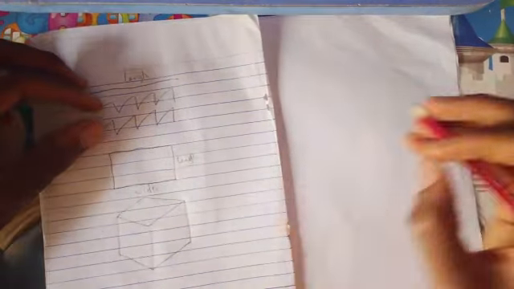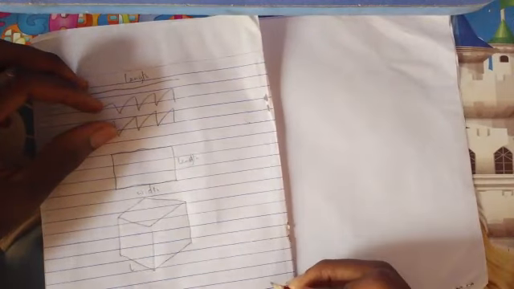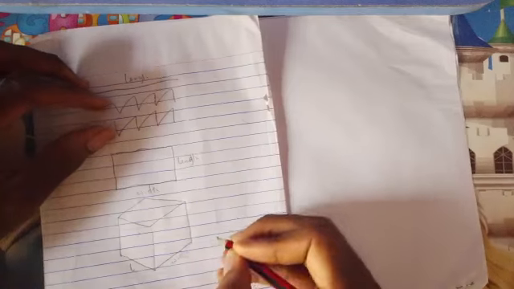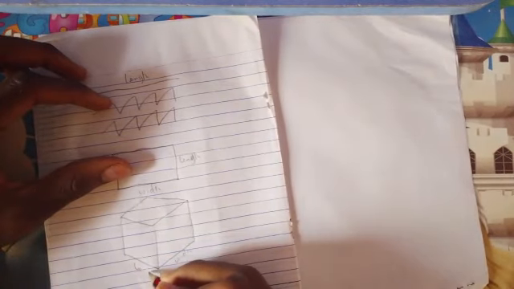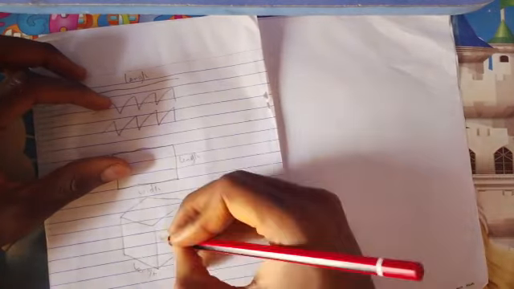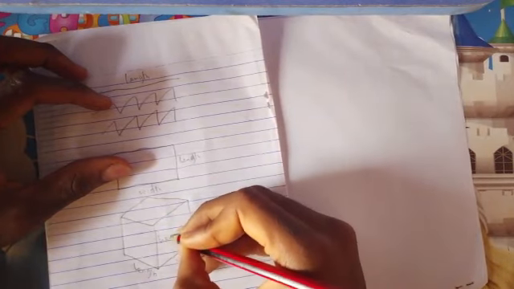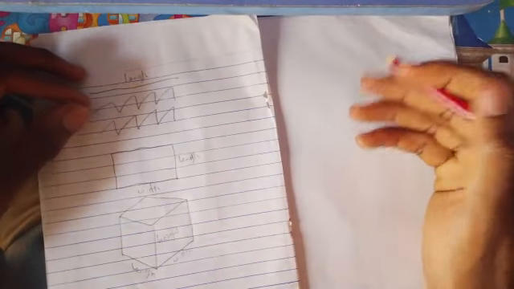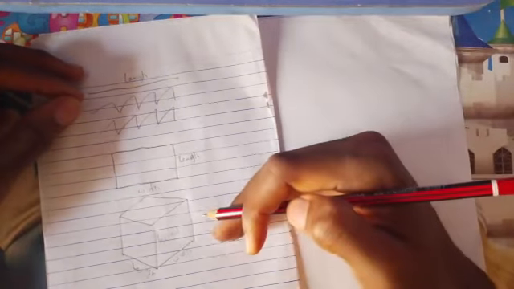Now, this has a length, a width, and height. This is a three-dimensional drawing. It has an additional fundamental dimension, which is height.